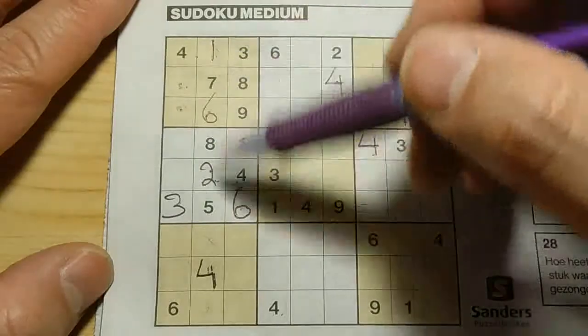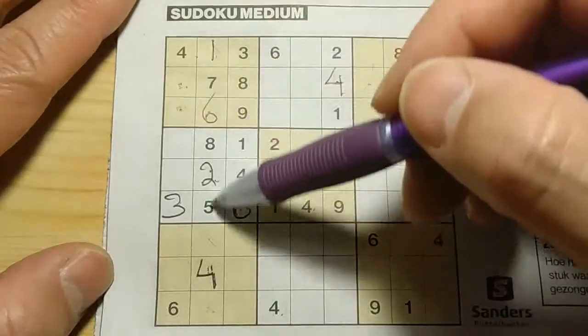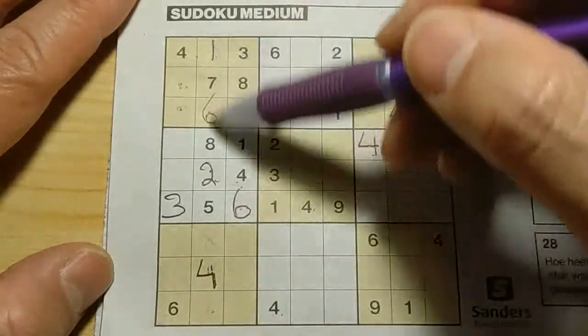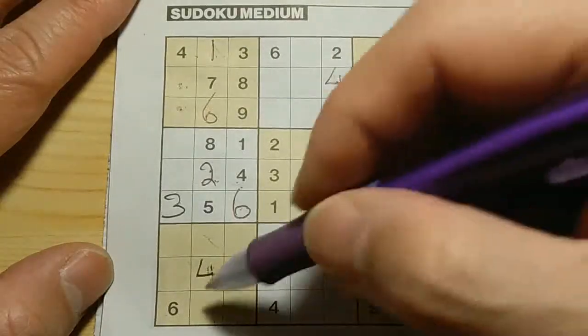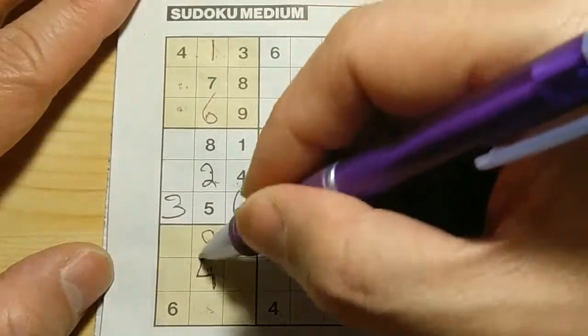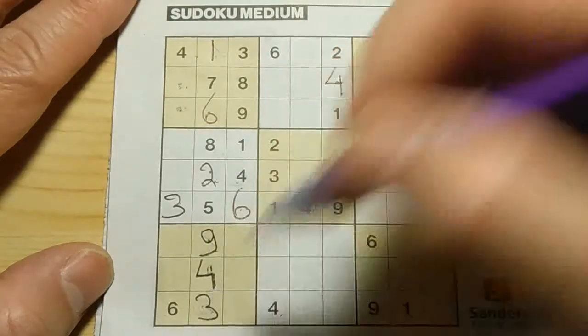1, 2, 3 is missing, and then 9 is missing in the second column. We have a 9 there, so no 9 here. 9 should be here, and the 3 goes there.